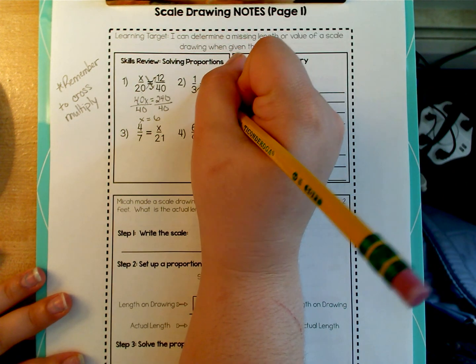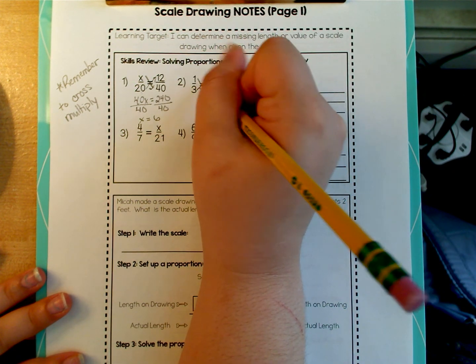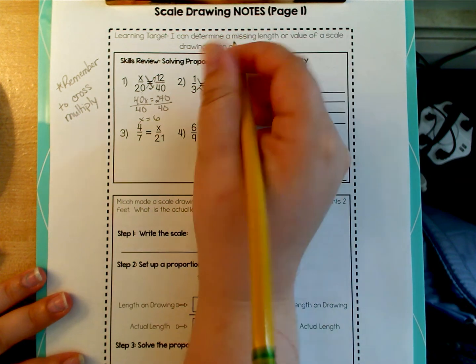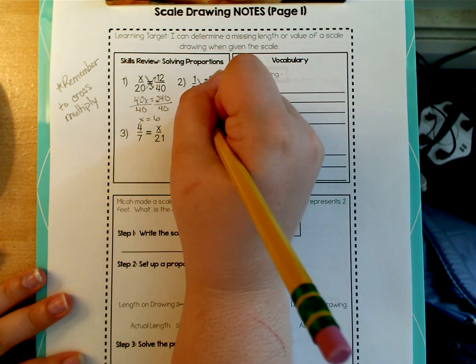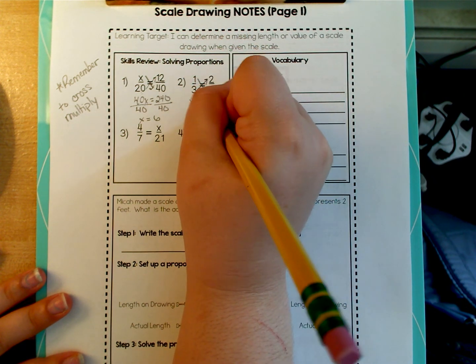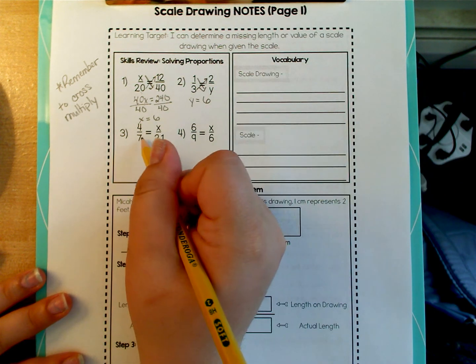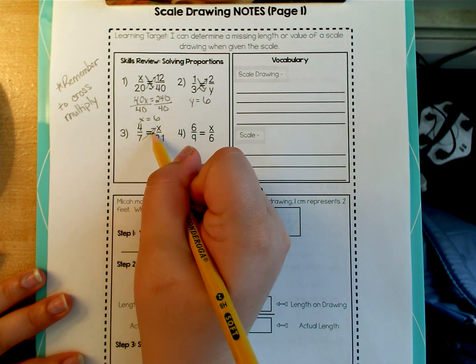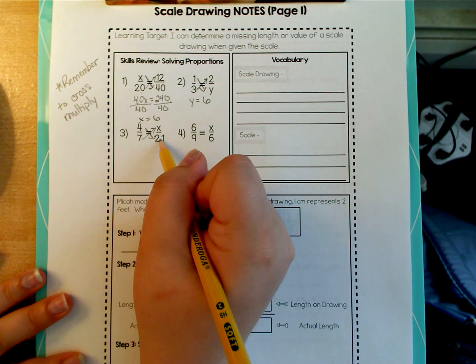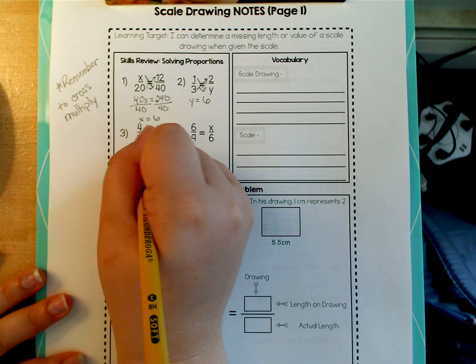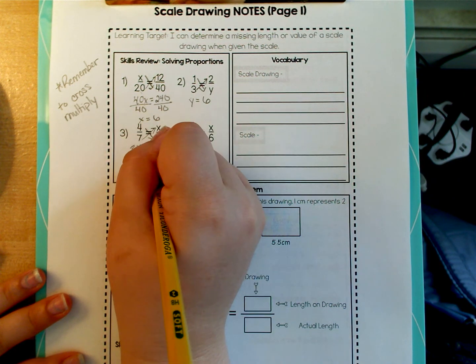The next one, we do 3 times 2, 1 times y. 1 times y, we're just going to leave that as y because it's going to be the same as itself. 3 times 2 is 6. Number 3, we're going to do the same thing. We're going to cross multiply. 4 times 1 is 4, and then 7x.